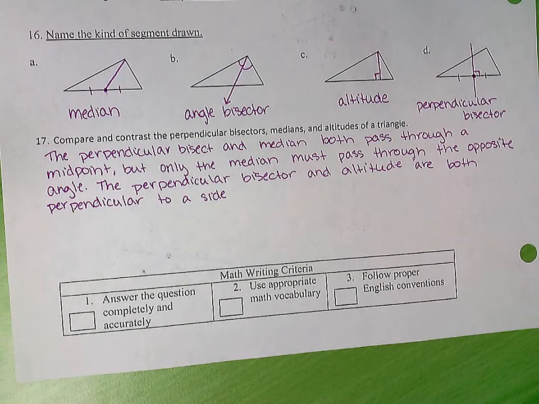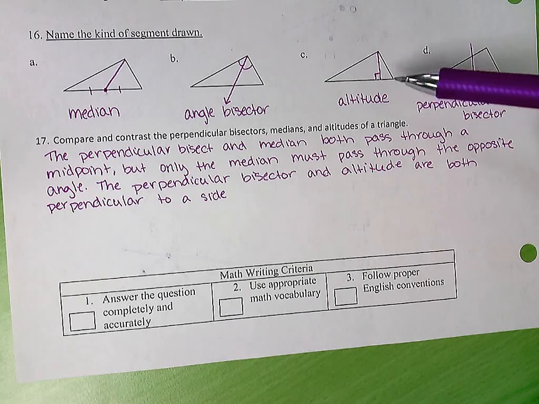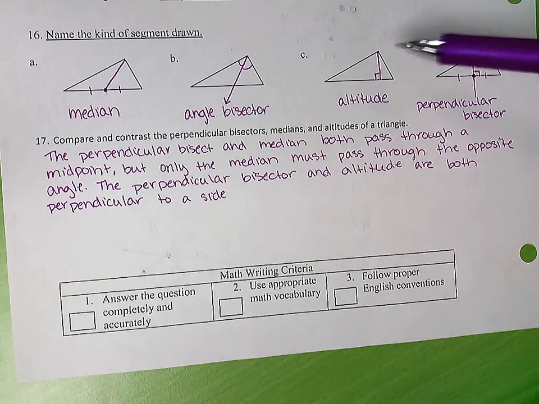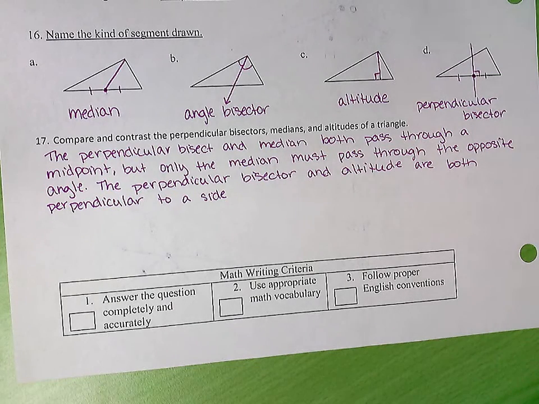What's different between that perpendicular bisector and the altitude? So the perpendicular bisector would have congruent points, right? The altitude doesn't need to. Okay? So with your altitude, that has to go from your vertex to the opposite side.